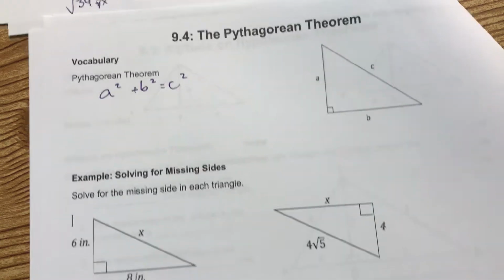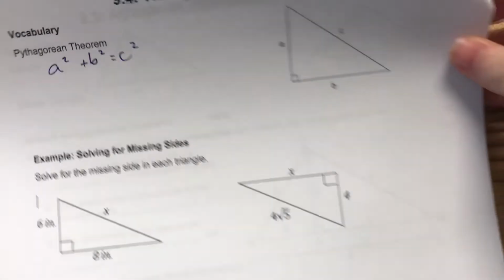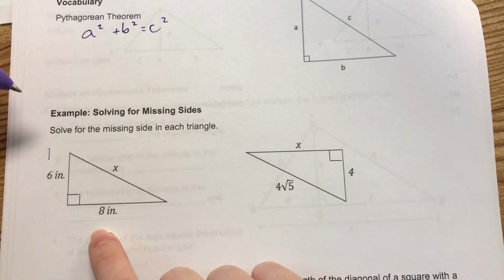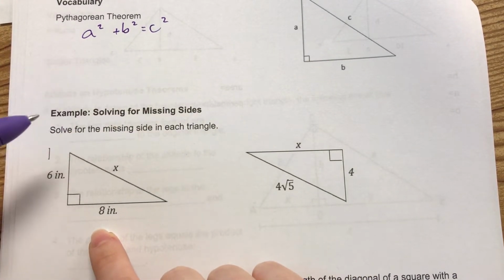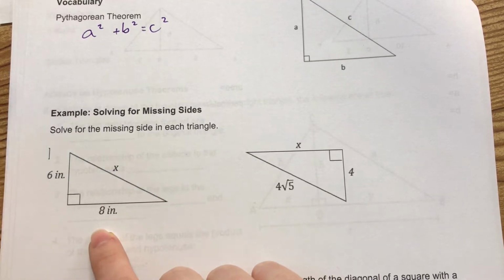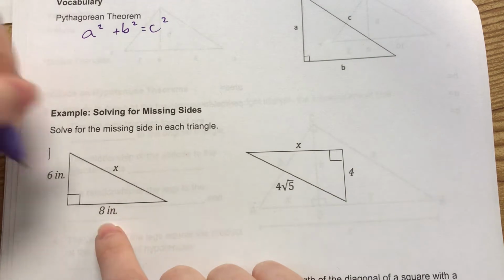So you've done some of these before to solve for the missing side. All we're going to do is plug these into our Pythagorean theorem. The only thing we need to keep track of is the fact that c squared has to be the hypotenuse of our right triangle. A and b can be either of the legs.